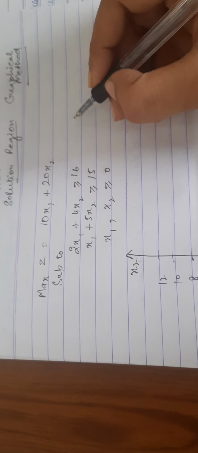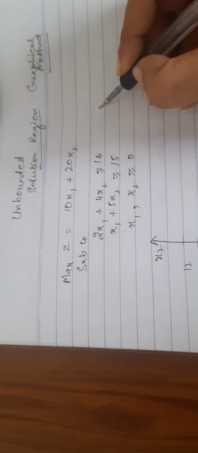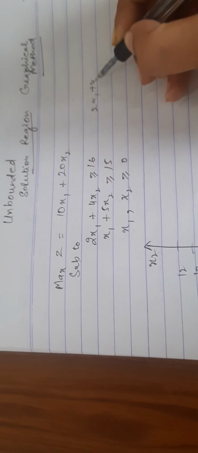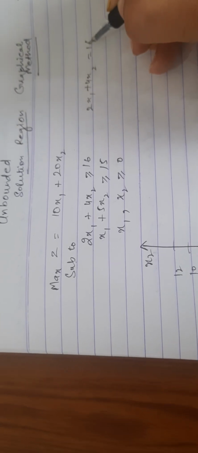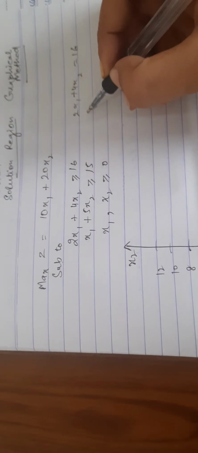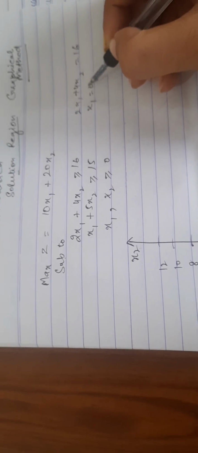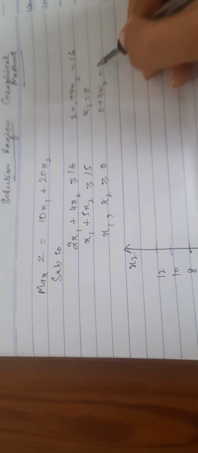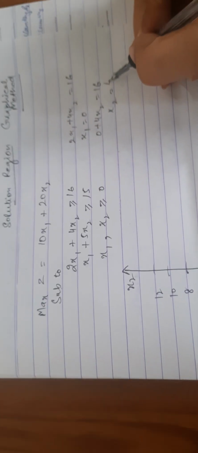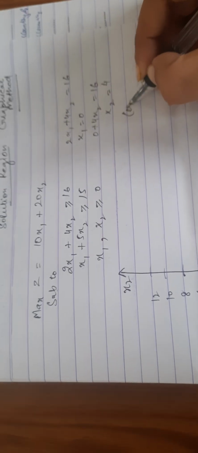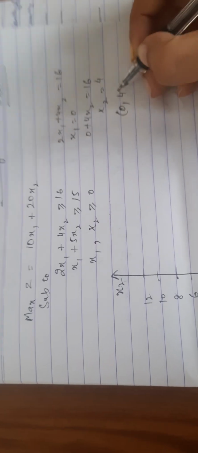For the coordinate points, as we used to do in maths, 2x1 + 4x2 = 16 shall be taken. The greater than portion will be taken into consideration while plotting. If I put x1 as 0, what I get is 0 + 4x2 = 16, so the value of x2 is 4. In this case it will be 0 for x1 and 4 for x2.